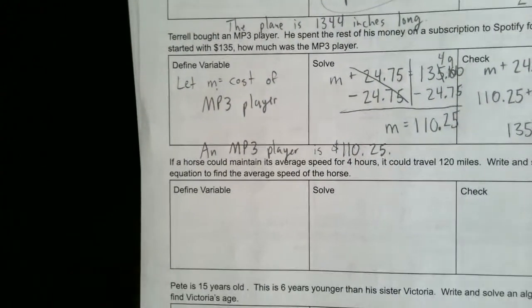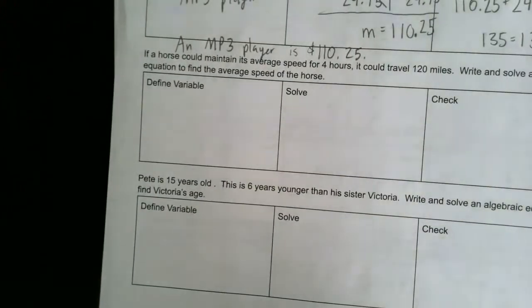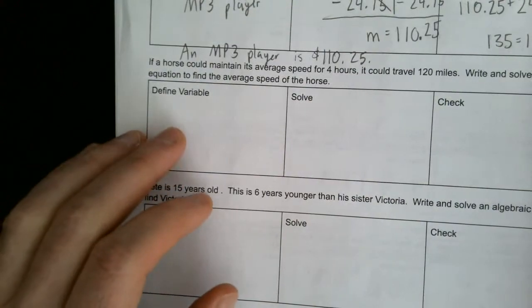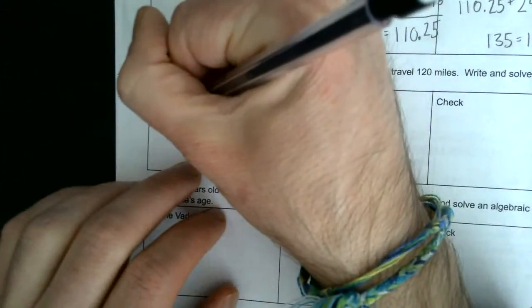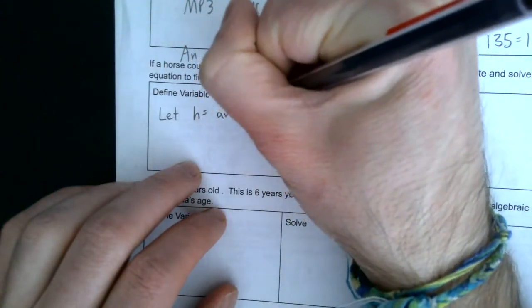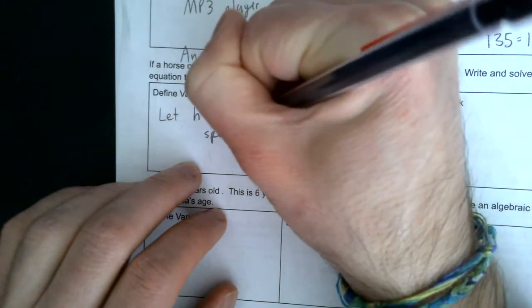All right, we're going to try a couple more here. We'll be all set. If a horse could maintain its average speed for 4 hours, it could travel 120 miles. Write and solve an algebraic equation to find the average speed of the horse. Okay, so we want to find the average speed of a horse. So let's let, h perhaps, equal average speed of horse.